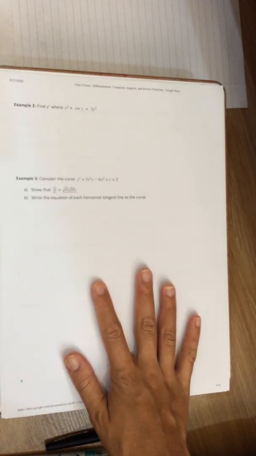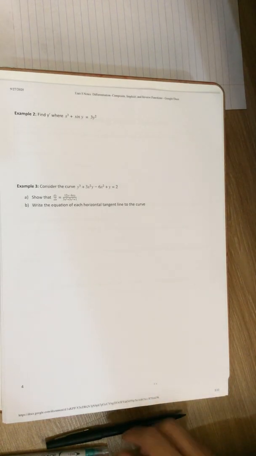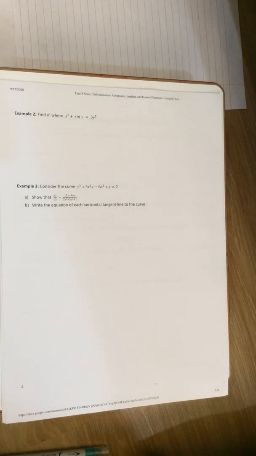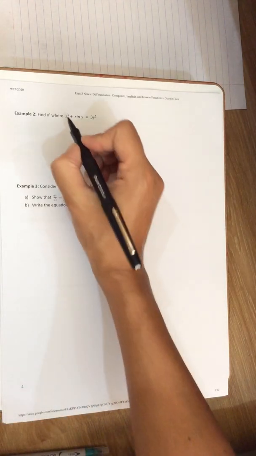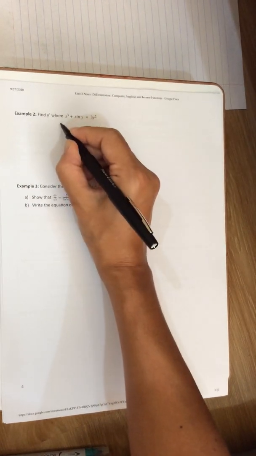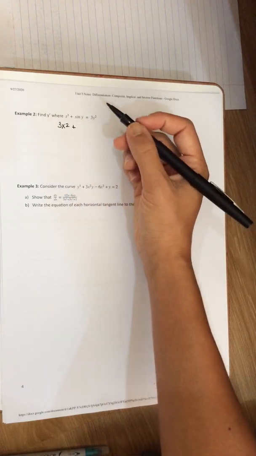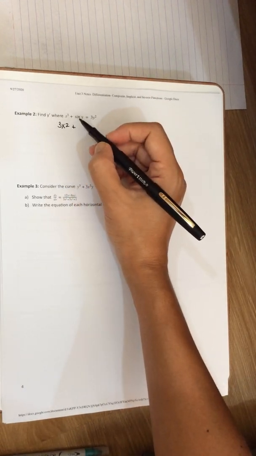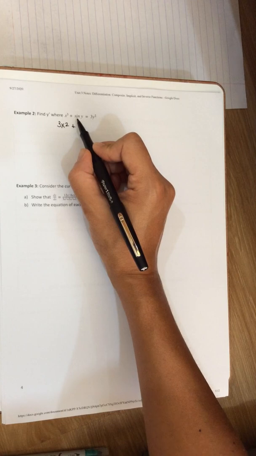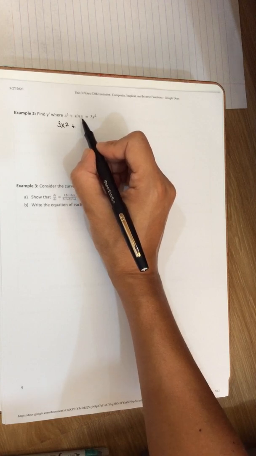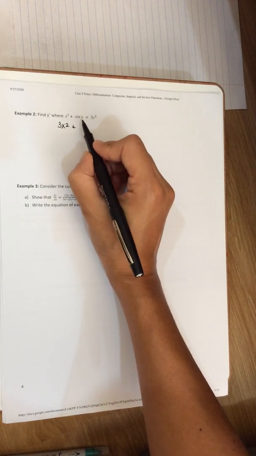Example 2. Find y prime where x cubed plus sine y equals 3y squared. Okay, so we're just going to differentiate each term. So, with respect to x, what's the derivative of x cubed? Well, that's 3x squared. Plus, what's the derivative of sine y? Well, here this is a composite function. The outer function is sine and the inner function is y. So what's the derivative of the outer function? So I'm going to mark this. Here I need to use chain rule.